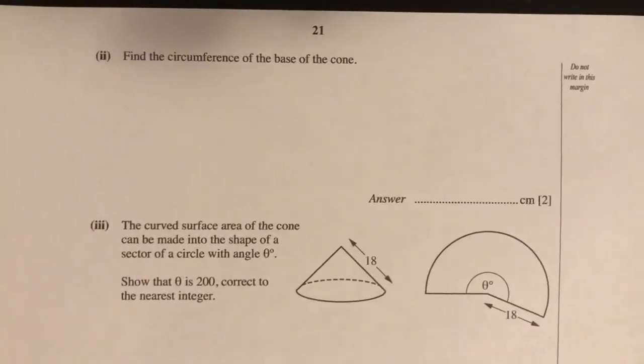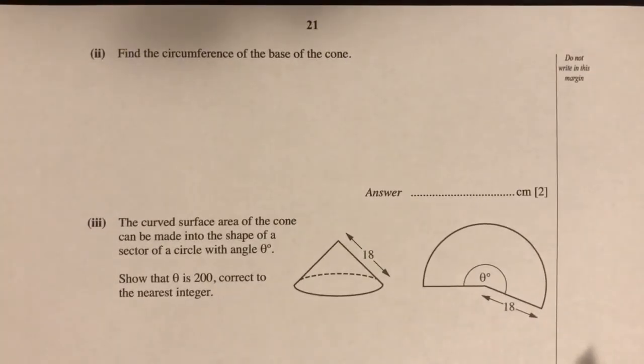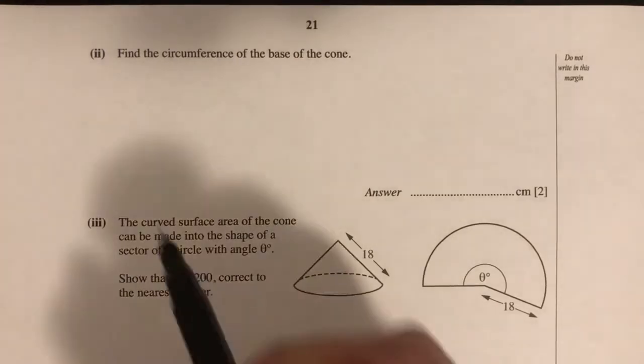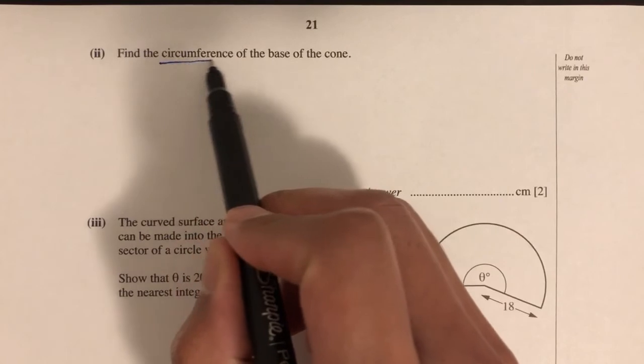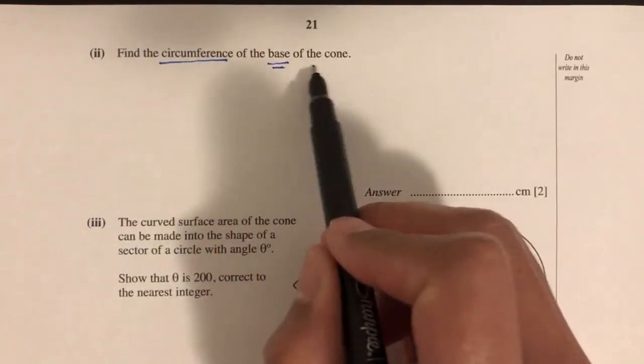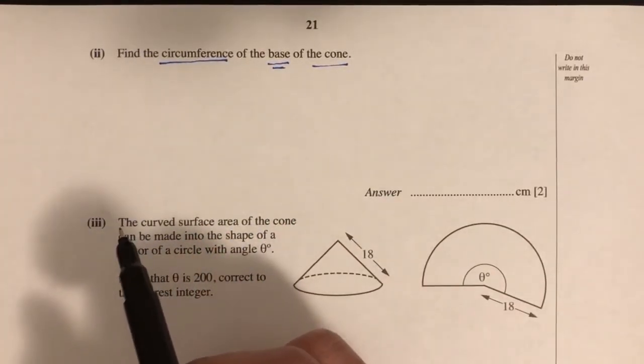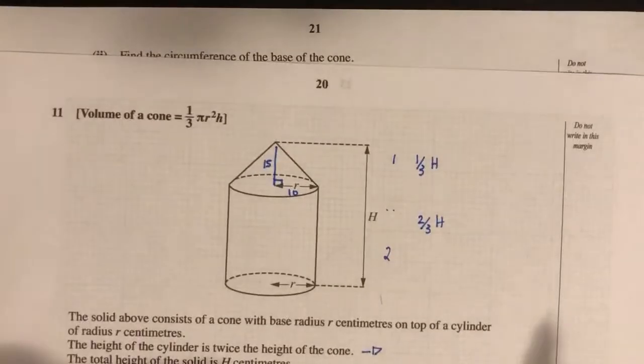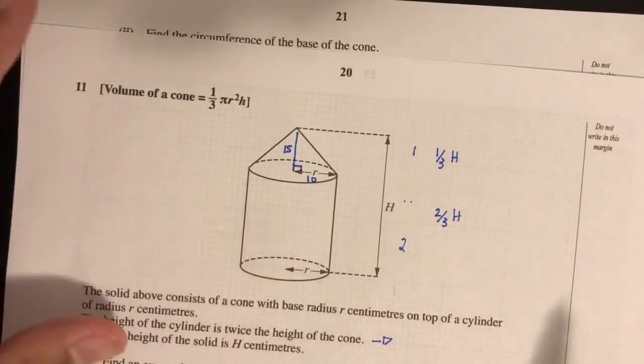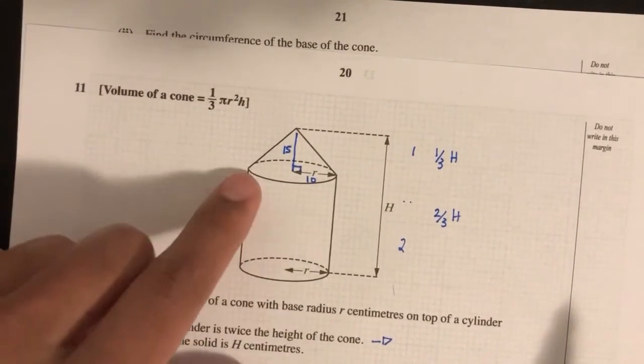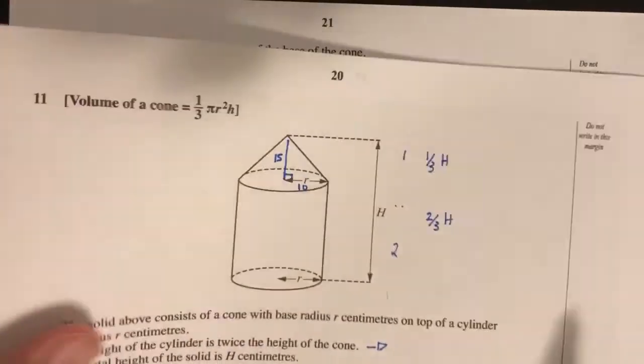Moving on to part 2 now. It says, find the circumference of the base of the cone. So the cone is here. You have to find the circumference of the base of the cone. So let's find that.